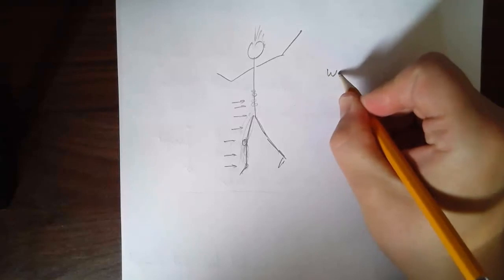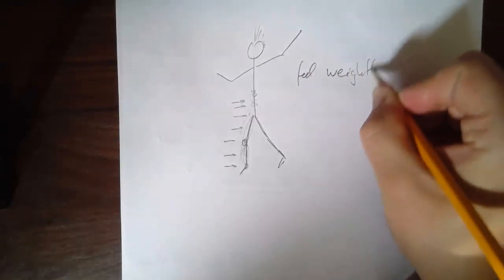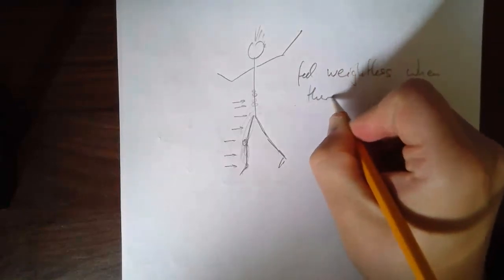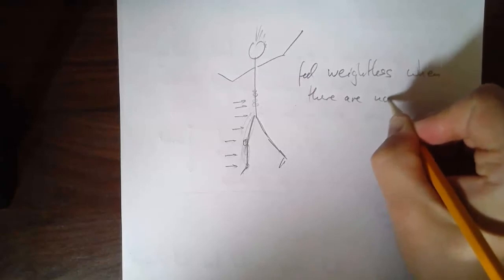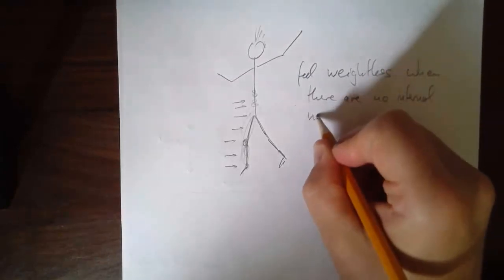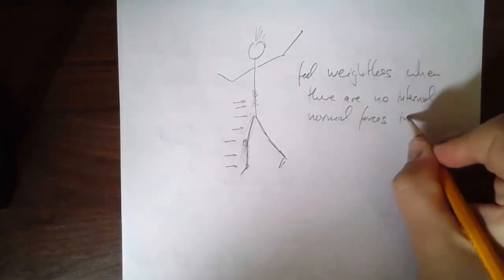So weightless, we feel weightless when there are no internal normal forces in our body.